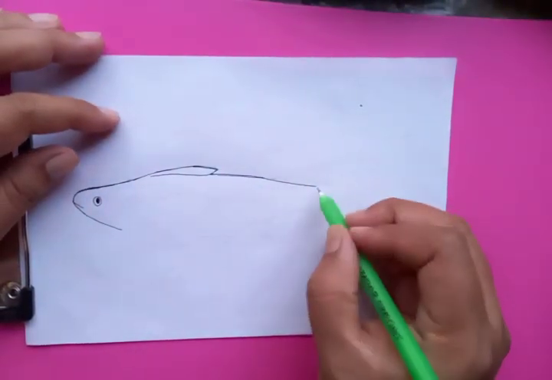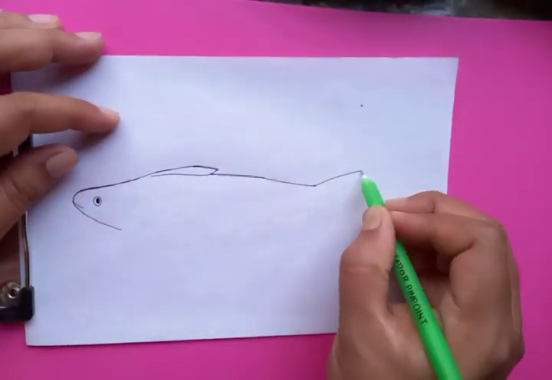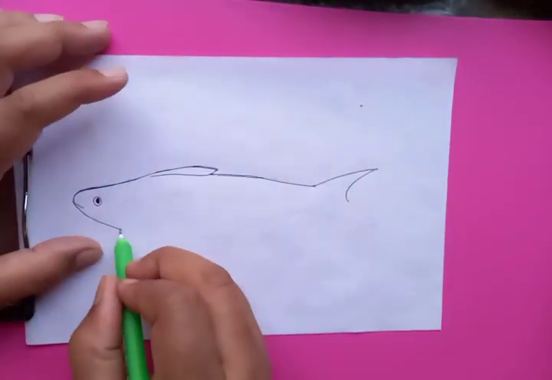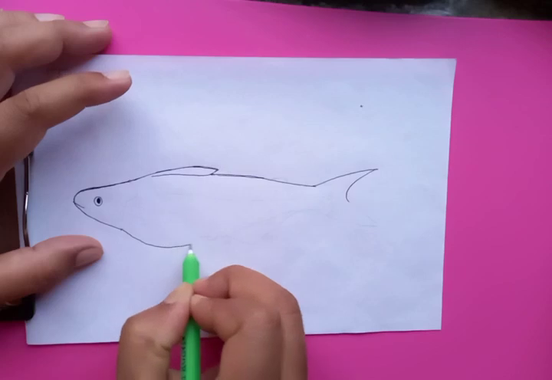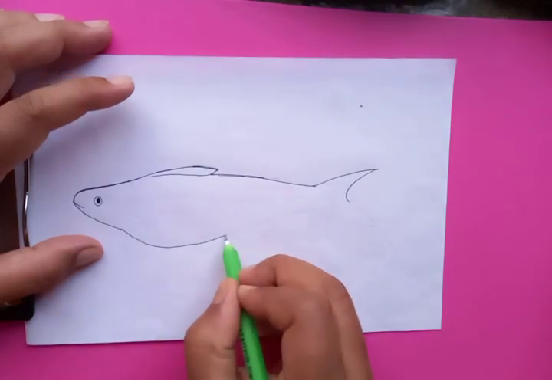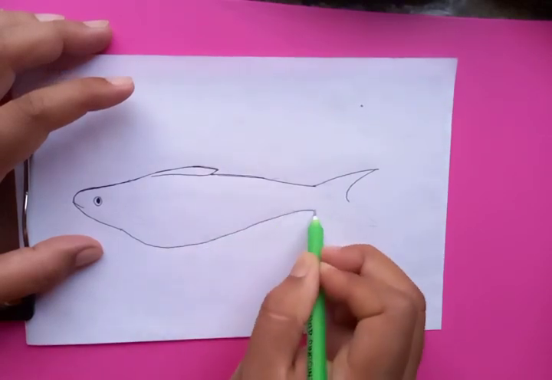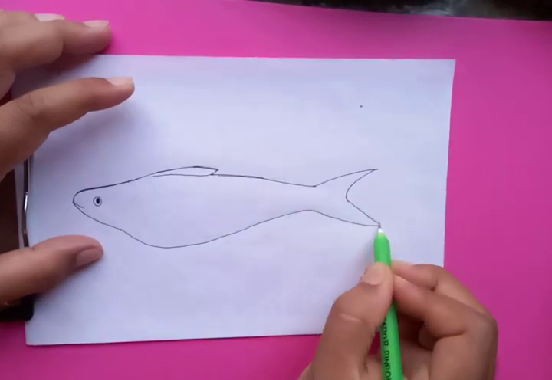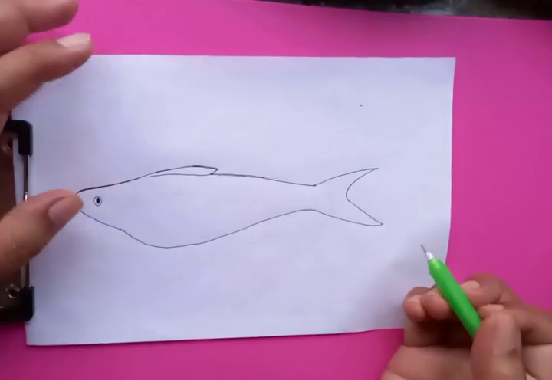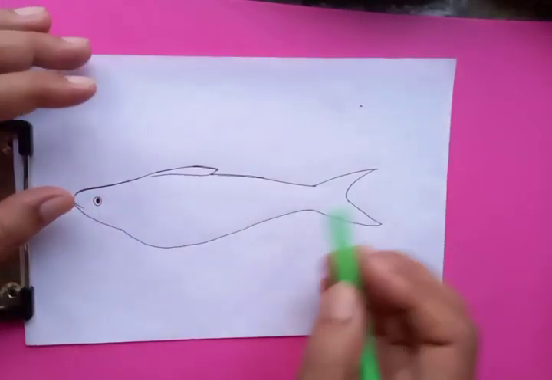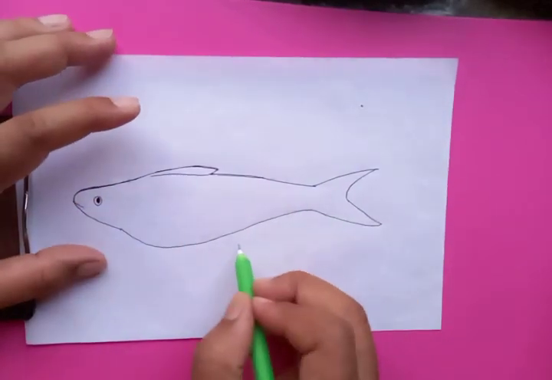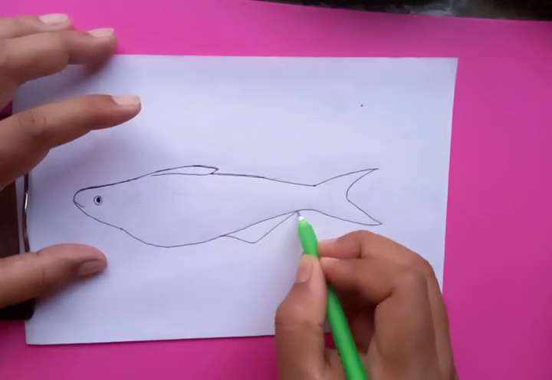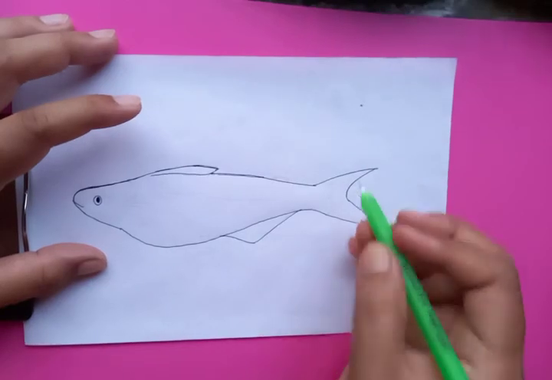Okay, so the straight line goes up to here, and let's connect the bottom part. This bottom part has a different curve, and this is coming up to this point. So this is the shape of pangas. Little additional drawings here.